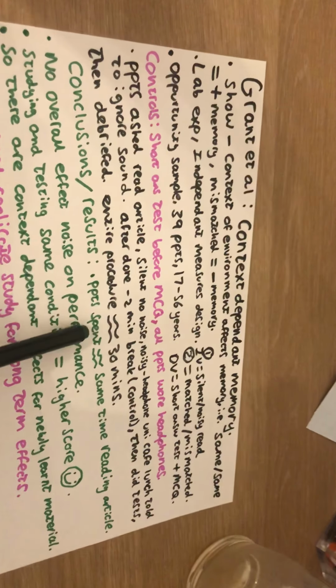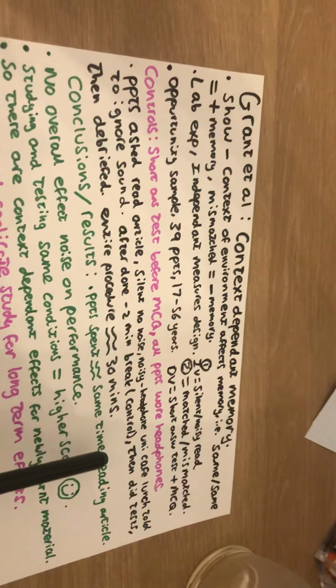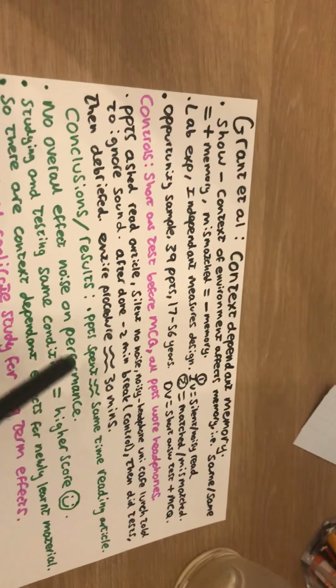So, participants roughly spent an equal amount of time reading the article. So, for example, if a participant read for 2 minutes, another participant would have read for approximately 1 minute and 57 seconds. So all participants spent approximately the same time reading an article.